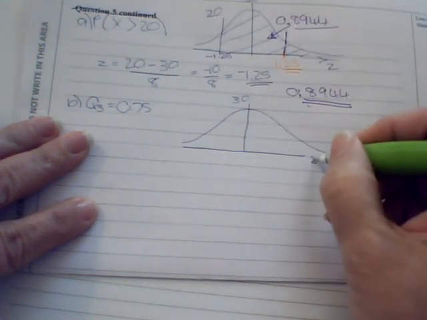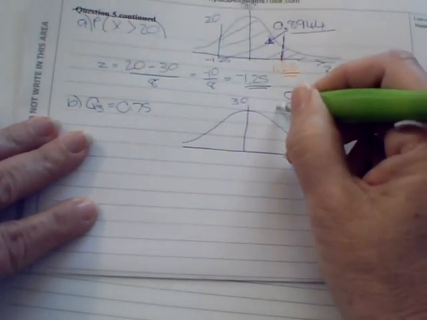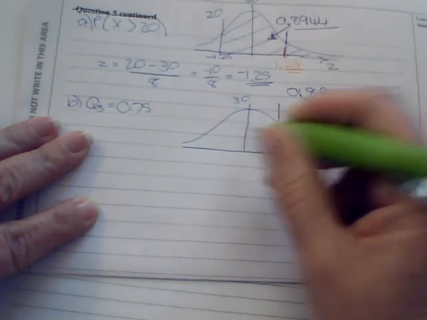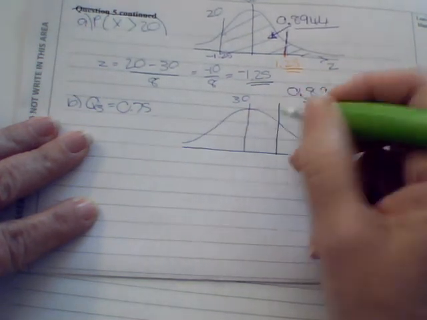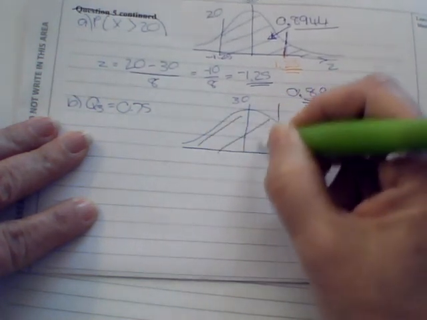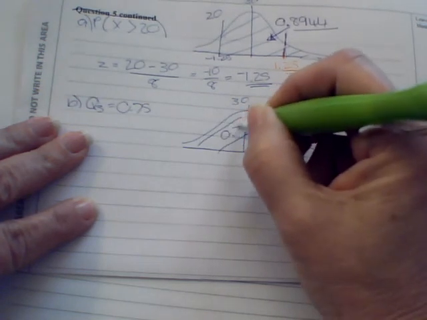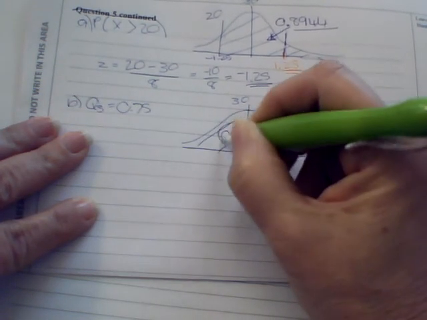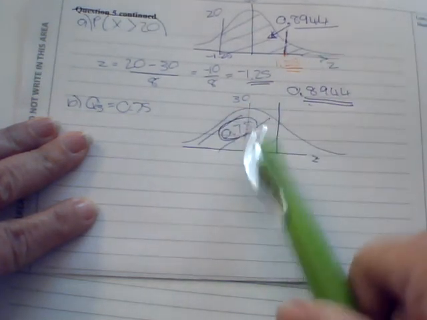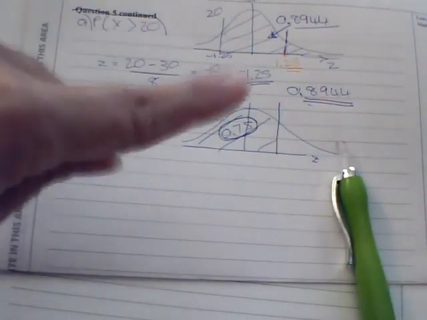This is Z. And so now we want 0.75, and we're looking at the area. So it's bigger than half, obviously 50%. So we want it when all of this in the middle is 0.75. We know the area, and we need to find the Z value.